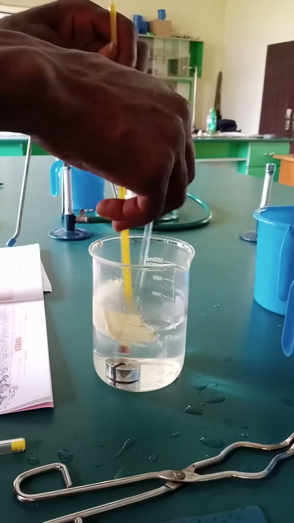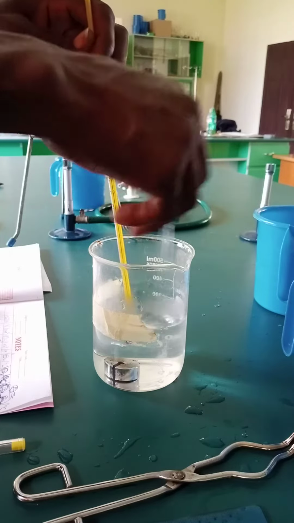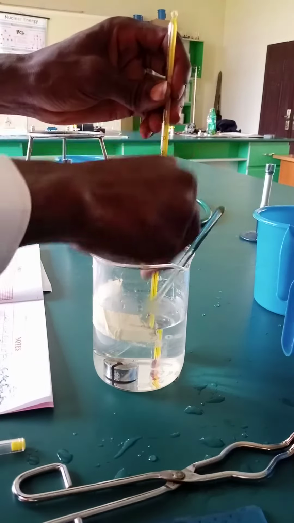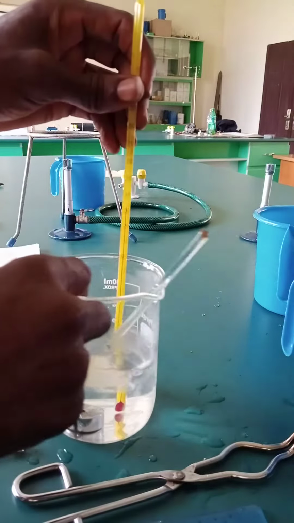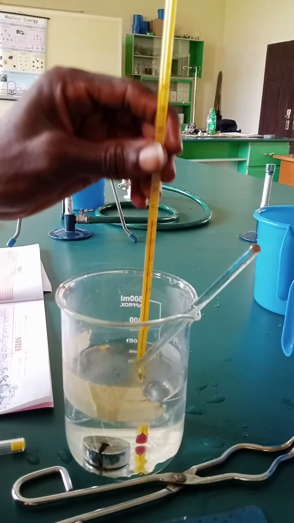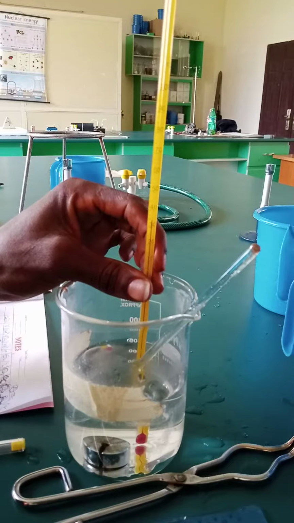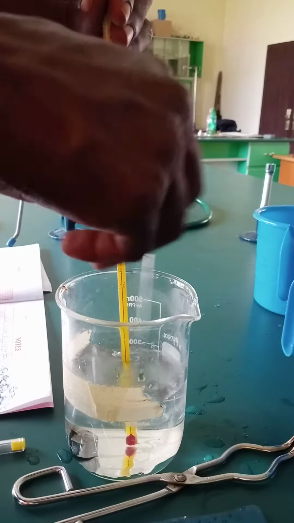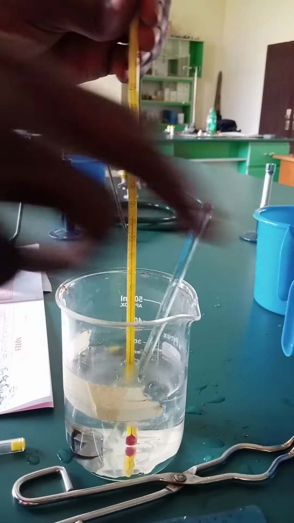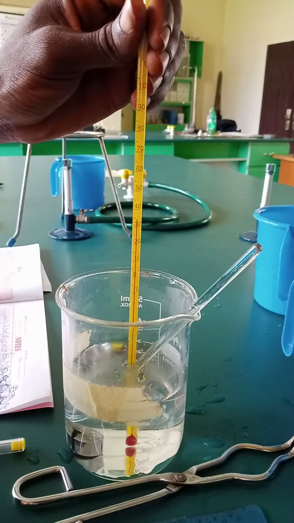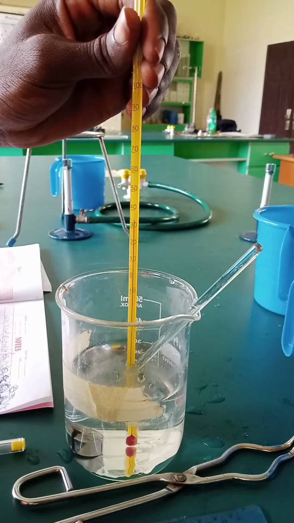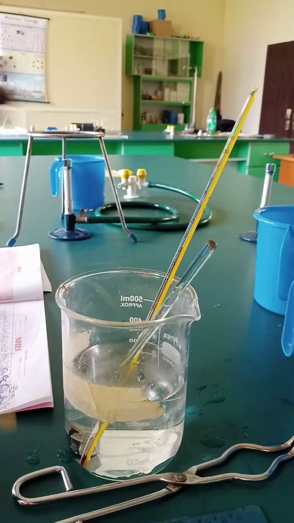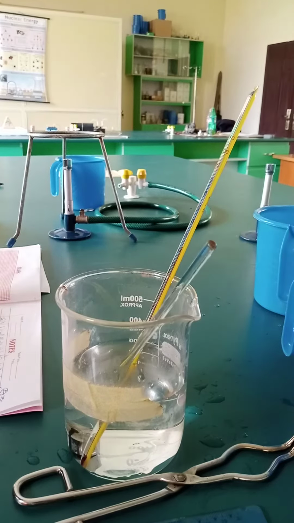And obtain the highest temperature. The highest temperature here is 34. So record 34.00. That is theta 1.